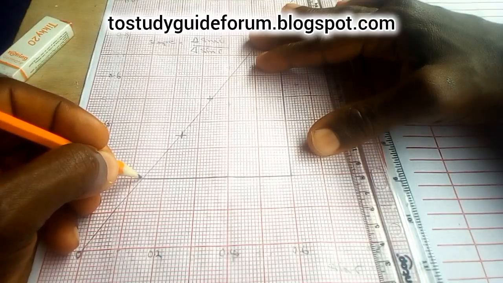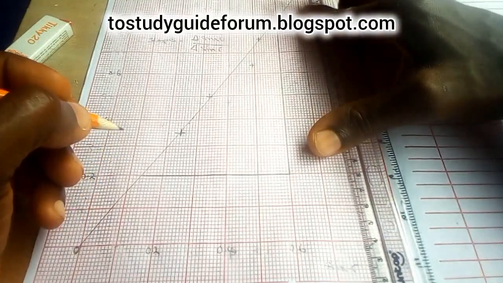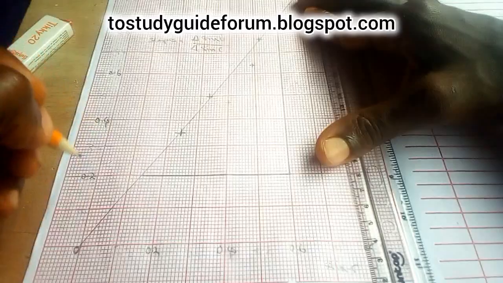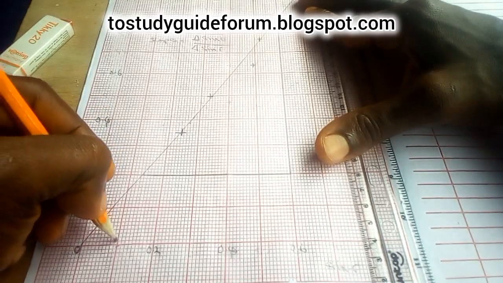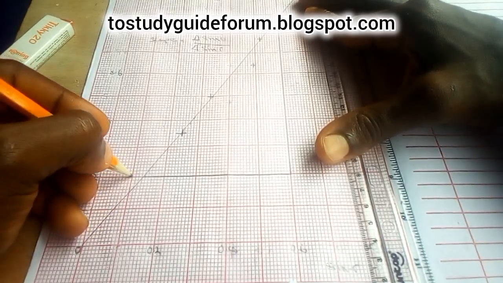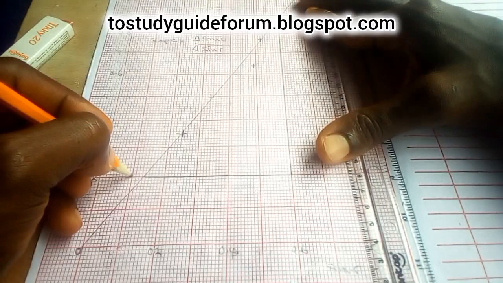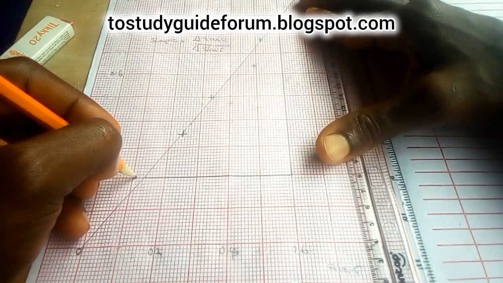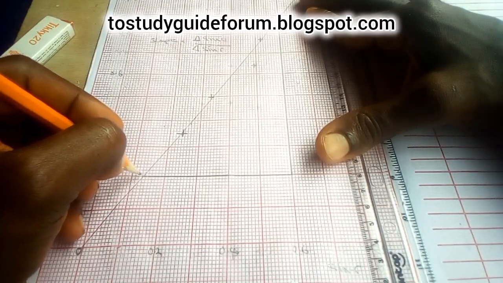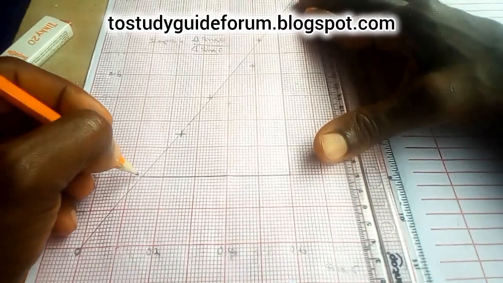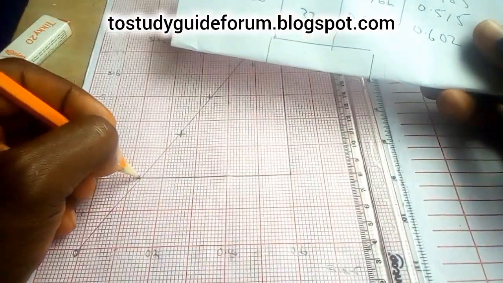From this point, what we have is about 0.1. This is 0.1234.